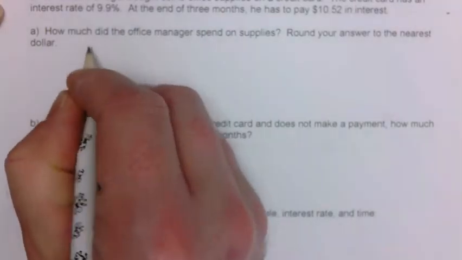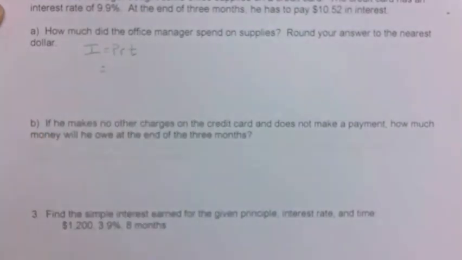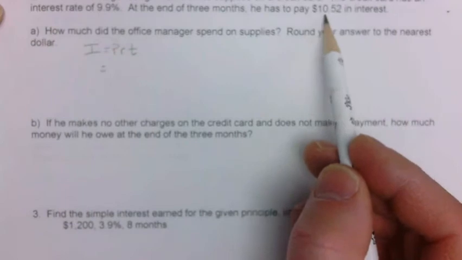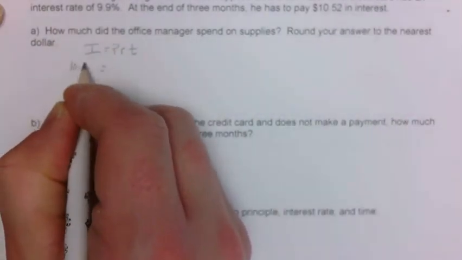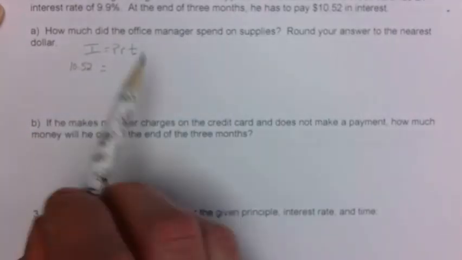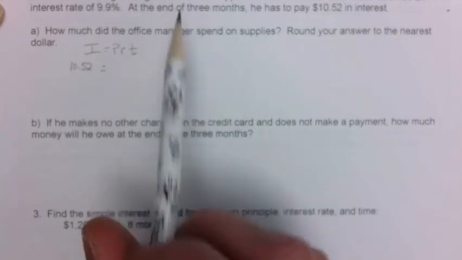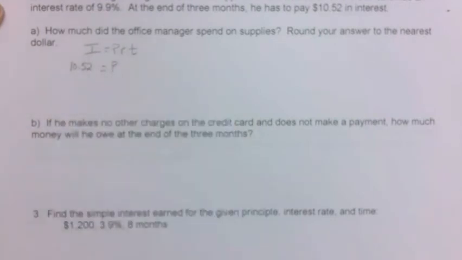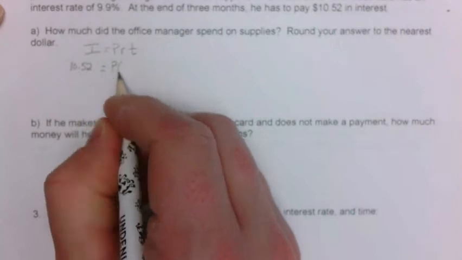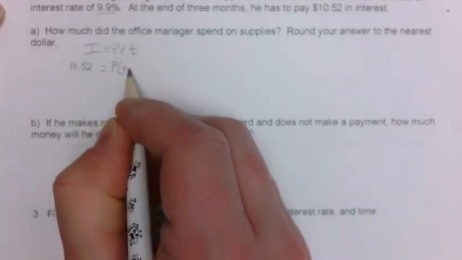So let's start by writing our equation, I equals PRT. Well, we know that they are paying $10.52 in interest, so I'll put that in for I, $10.52. We want to know how much did the office manager spend? How much did he put on the credit card? So really, how much did he borrow from the bank? When you use a credit card, you're essentially borrowing money from the bank. So we're looking for the principal here. Times the rate, 9.9% is 99 thousandths.